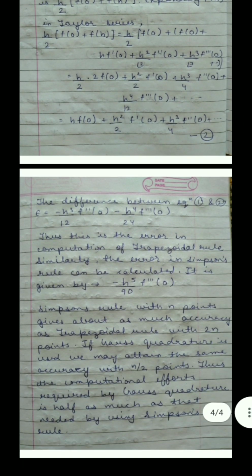The final value will be h f of 0 plus h squared upon 2 f dash 0 plus h cubed upon 4 f double dash 0. The difference between equation 1 and equation 2 will be E is equal to minus h cubed upon 12 f double dash 0 minus h to the power 4 upon 24 into f triple dash 0. Thus, this is the error in computation of the trapezoidal rule.